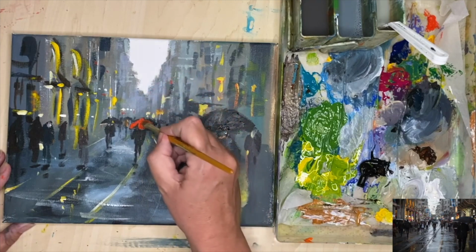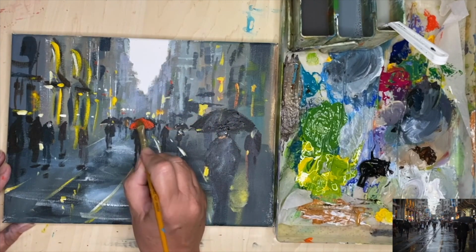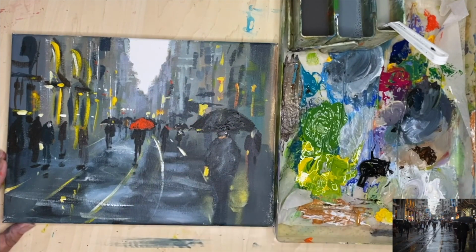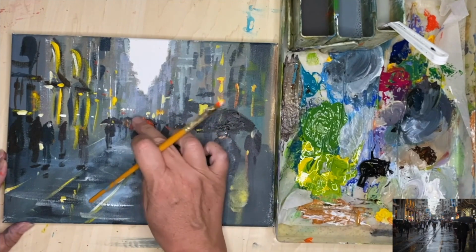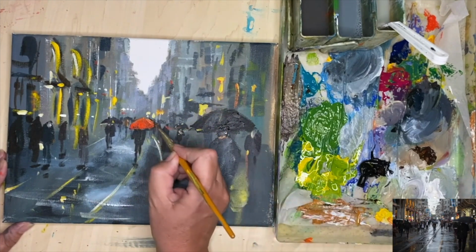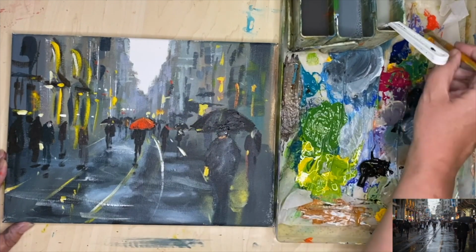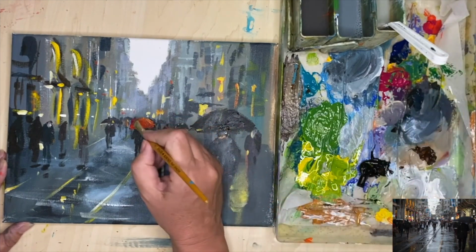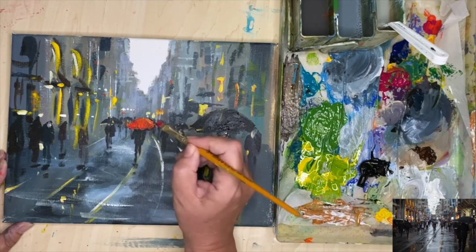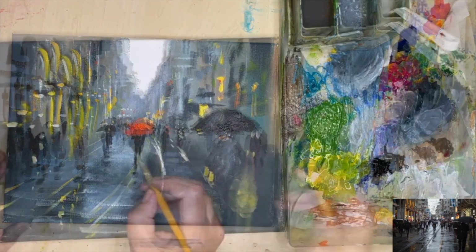I'm using cadmium red and I'm working wet on dry with a small little flat brush here. And as you can see, it really draws that person out, makes the painting look more interesting as well. I've added a little bit of yellow to that red as well for the top part of the umbrella, so the light coming from above if there's much of it, and just a stronger red at the bottom of the umbrella there as well.